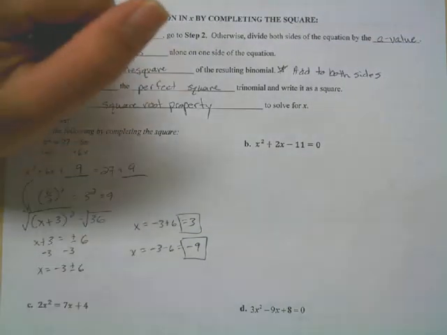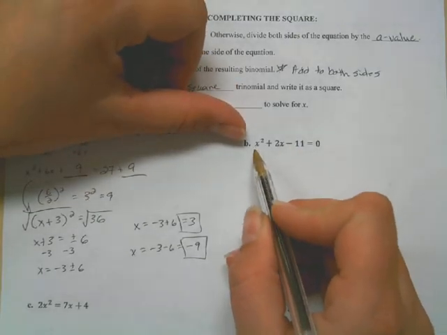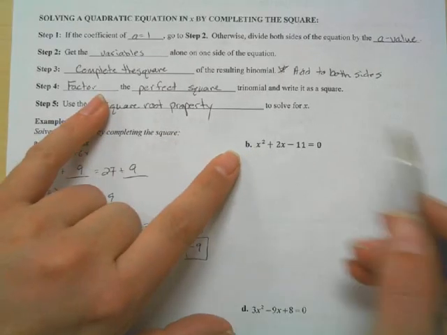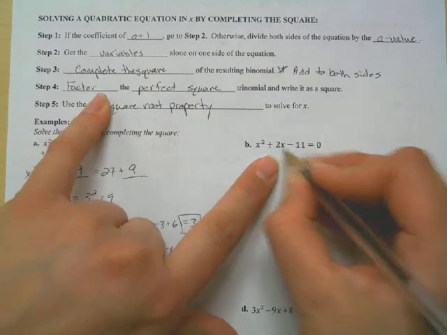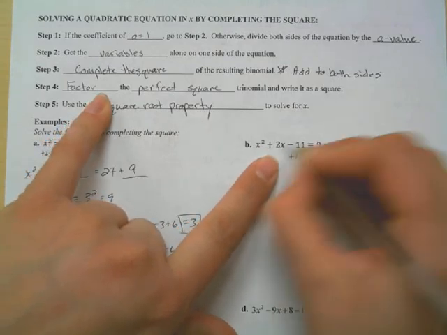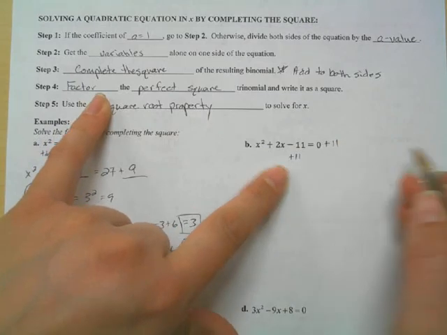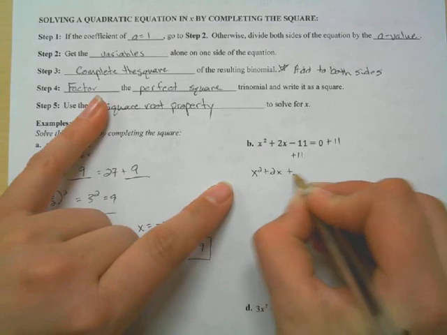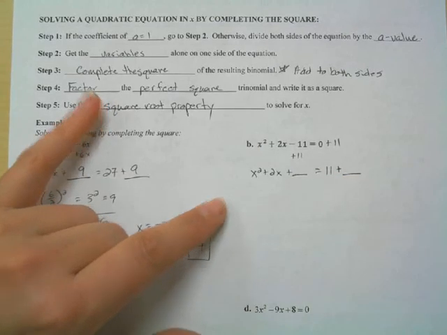Same sort of thing for b. Check first, is there a 1 in front of x squared? Here we do. We'll look at one in a second that doesn't. Second part is to get variables alone on one side. Here my variables are already on one side, but this 11 is in my way because it does not make a perfect square trinomial, so we're going to move it out of our way. We're going to leave x squared plus 2x plus blank equals 11 plus blank, leaving my spot so I can complete the square again.